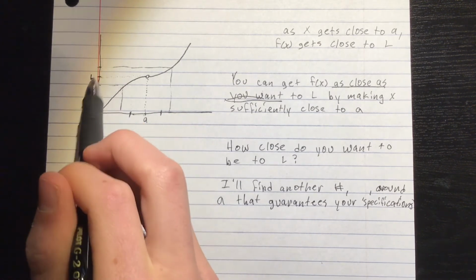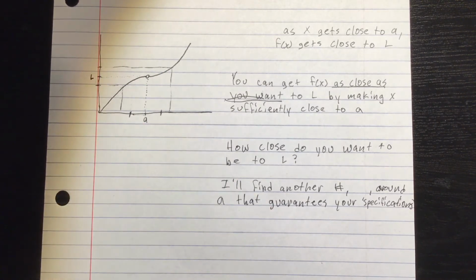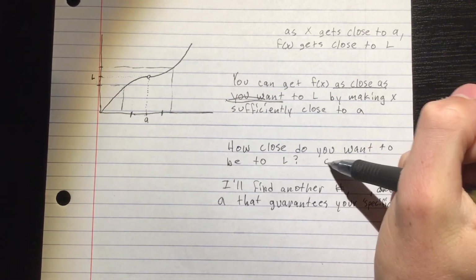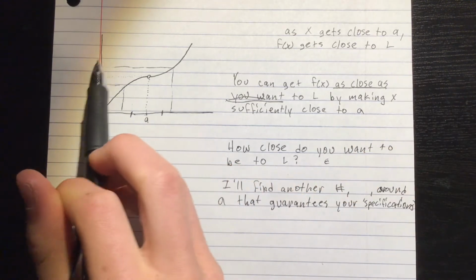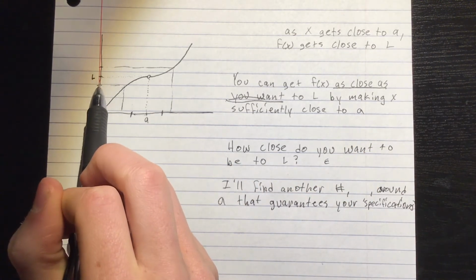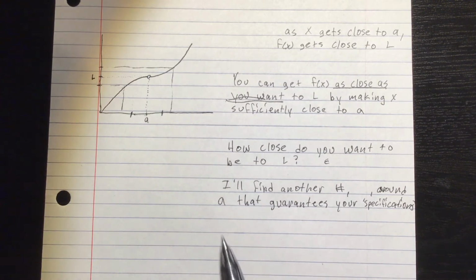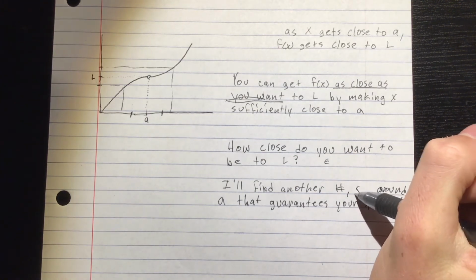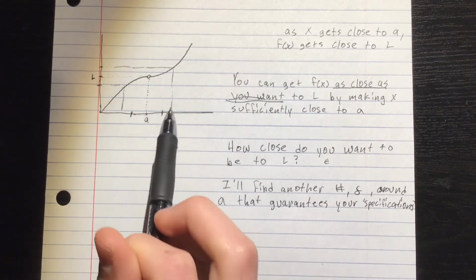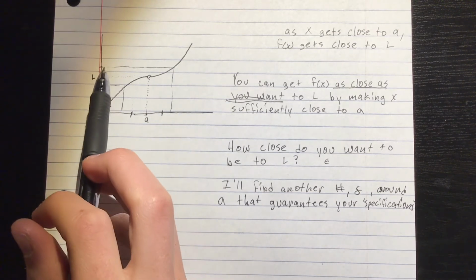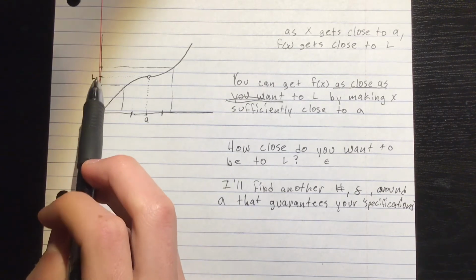But these numbers, they also have names. They're any number, but they are variables that come from the formal definition of a limit. So this is how close you want to be to L. It's just epsilon. So I want to be epsilon away from L in either direction, right? This distance here is epsilon, this distance here is epsilon. And then I'd say, okay, I'll get you within epsilon away from L by finding you another number, delta, around A. This distance is delta, this distance is delta. That guarantees you that you will always have something within epsilon of L.